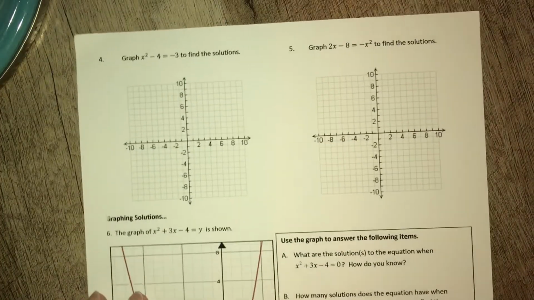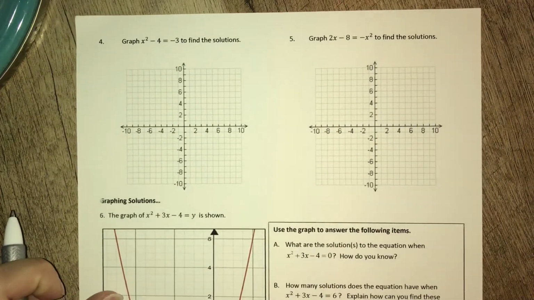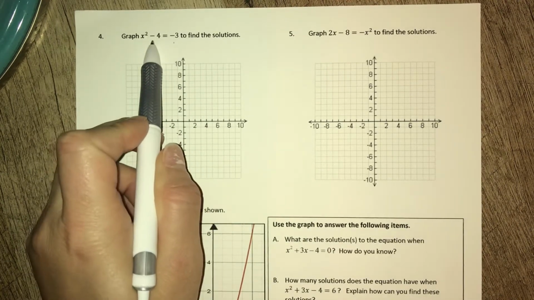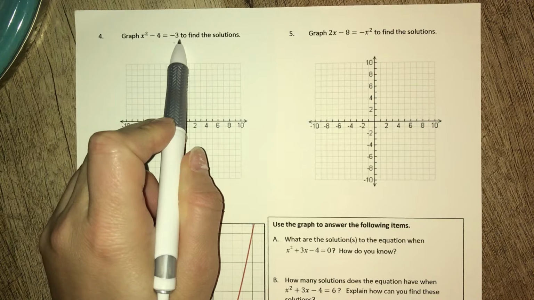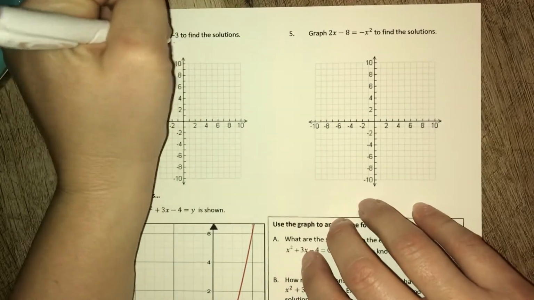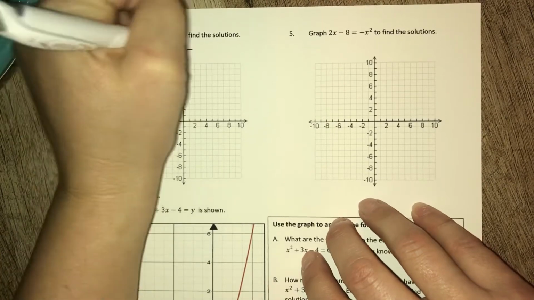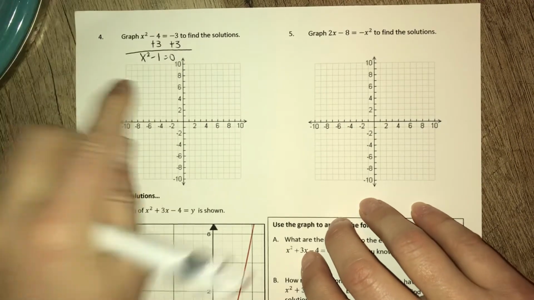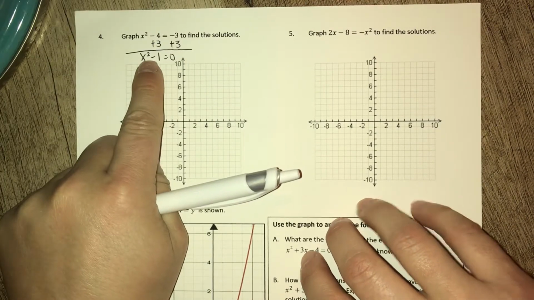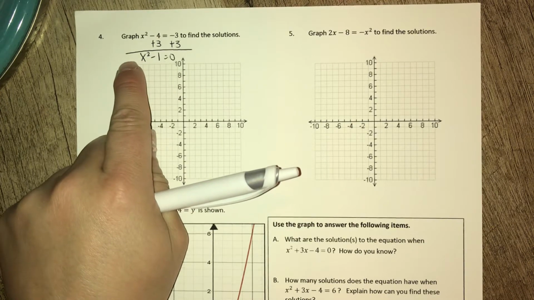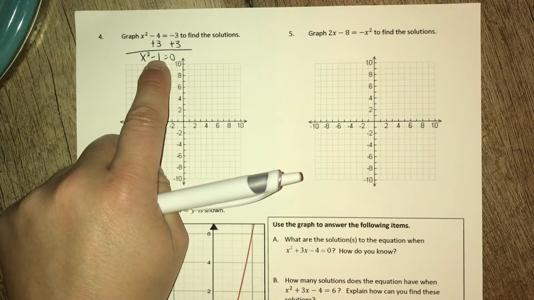All right, if we flip the page and look at our next page, we have 2 more problems to graph. So here again, I've got x squared minus 4 equals -3. I don't have all my information on one side, so I need to go ahead and say +3, +3. So I have x squared minus 1 equals 0. This is now ready to be graphed. Again, I can graph this because it's not sitting in my true standard form. This is an a value of 1, and I'm going to shift down 1.